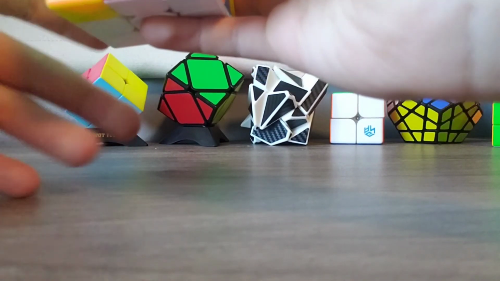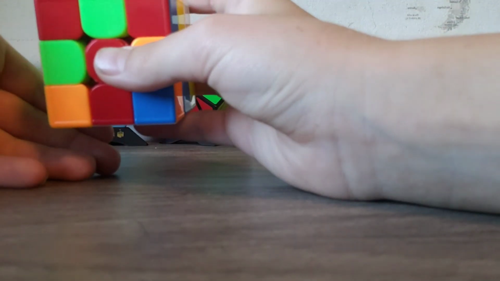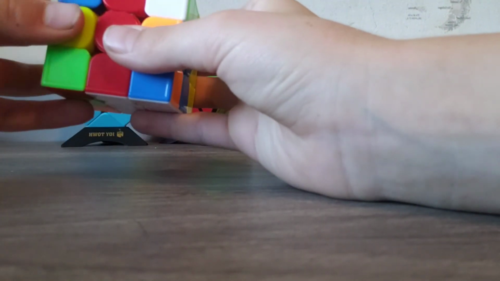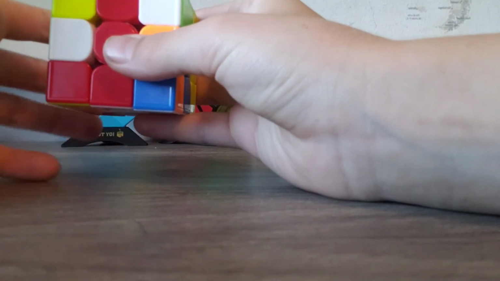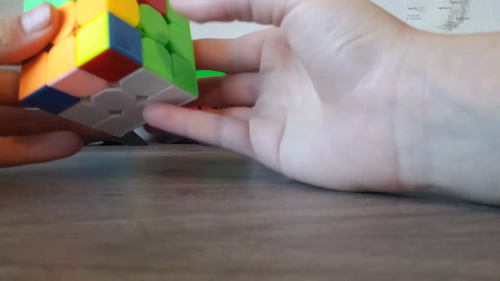Let's see. You have a pair like this. You can do it pretty fluently where you go here and then immediately do R2 to insert it in. But you'll get used to that as you get faster. Here we already have a setup pair, so you can just insert this in.